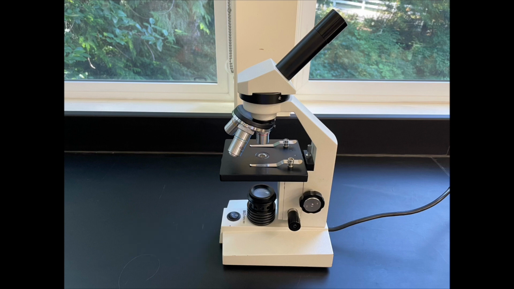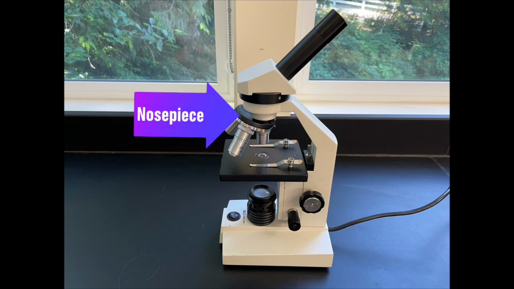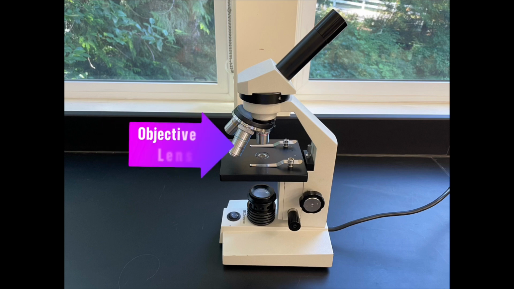Now back up at the top we can see the nose piece, and this is the structure that holds the objective lenses, often 3 or 4, and this can be rotated so that you can choose which objective lens to use. The power or magnification of the objective lenses you have will be specific to your microscope, but they are most often ×4, ×10, ×40 or ×100. You'll need to look at your microscope to identify the power of each objective lens.